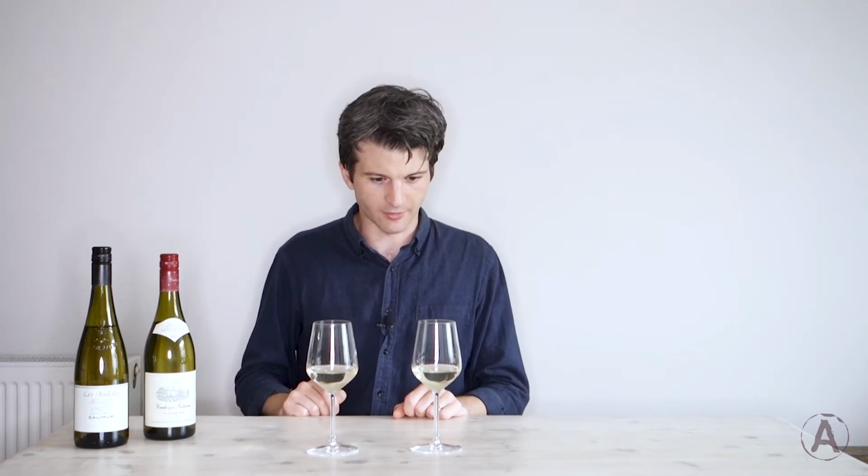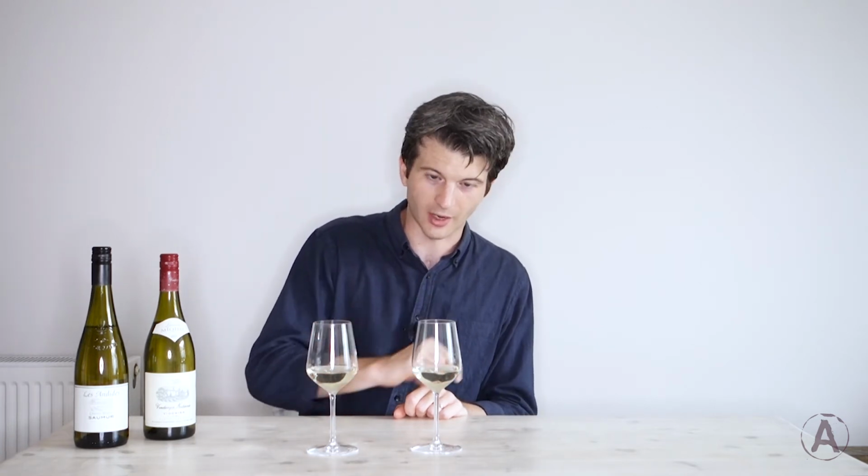And the other, of course, is the dribble test, which I mentioned last time, which is where after you swallow it, the amount you salivate after you've swallowed the wine has a correlation with the amount of acid. So the more you dribble, the more acid is in the wine. Let's give this a try on the Viognier first. I'm going to have a sip and just hold it on my tongue for a little bit and see how it feels.